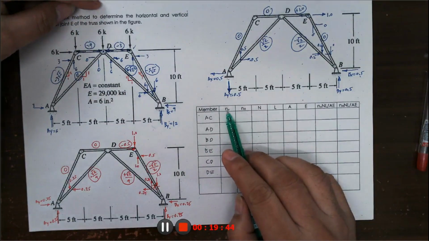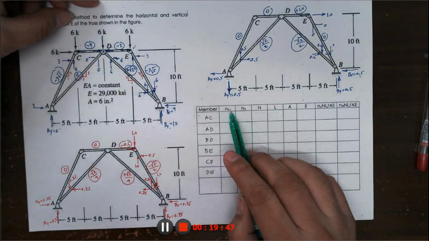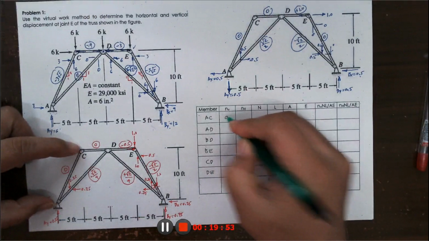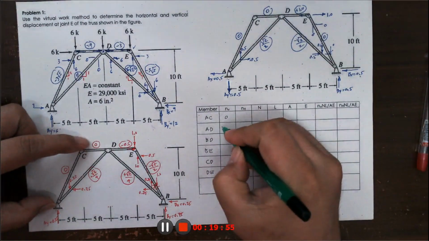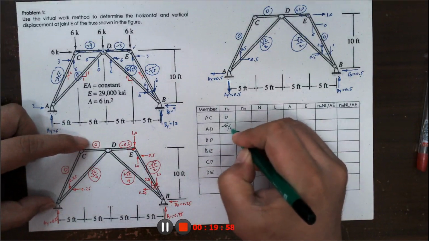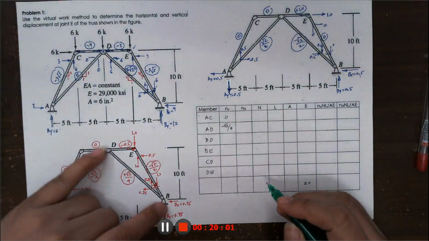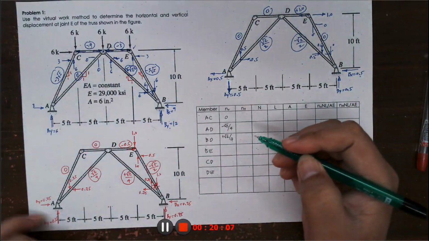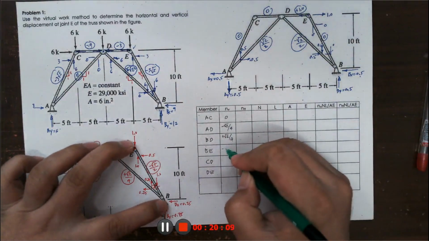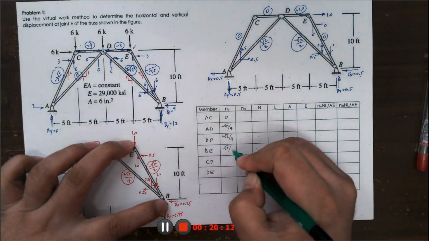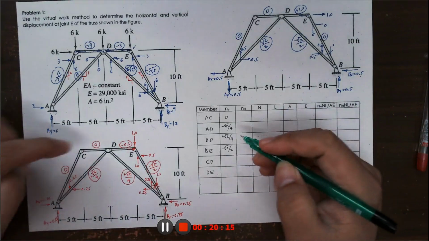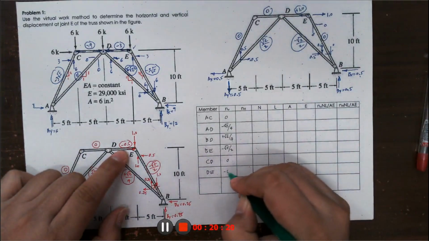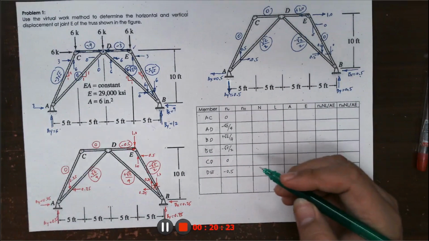Kine, force due to virtual load, vertical. So, kine, no? So, EC is 0, ED is negative square root of 2 over 4. BD, positive square root of 2 over 4. BD, negative square root of 5 over 2. CD, 0. DE, negative 0.5. Okay?